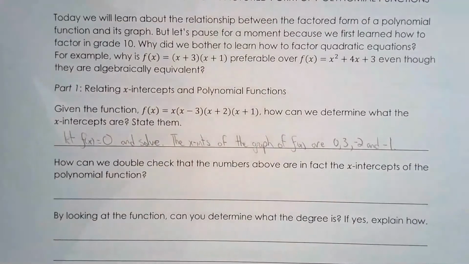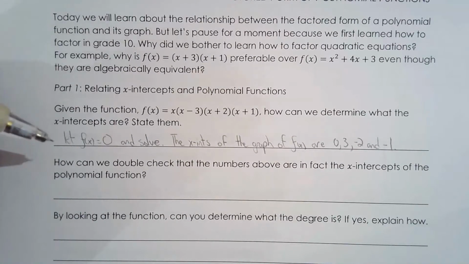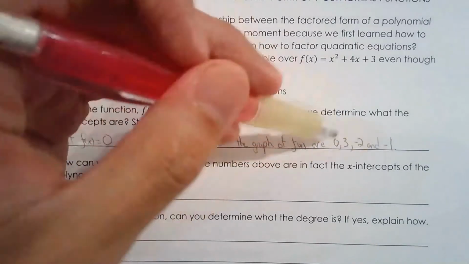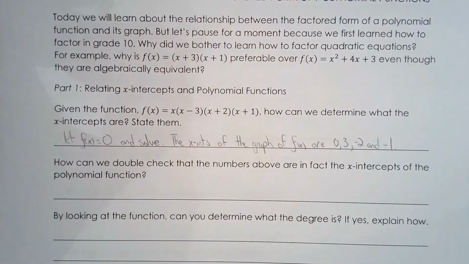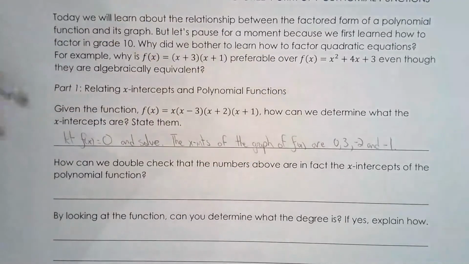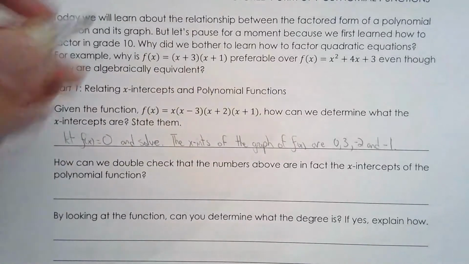So for this graph, even though we might not know exactly how it looks, we know that there are 4 x-intercepts. How can we double check that the numbers above are in fact the x-intercepts of the polynomial function? Algebraically, we just need to verify that these are the zeros of the polynomial. What does it mean to be a zero of a polynomial? That means at this value of x, y or f of x is equal to 0. So let's check if they are zeros.